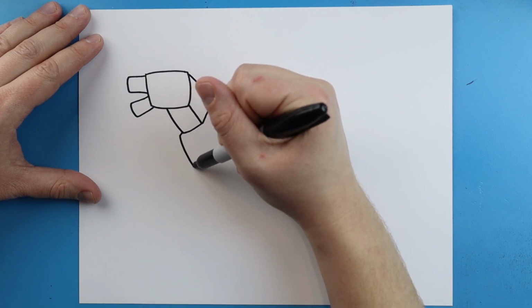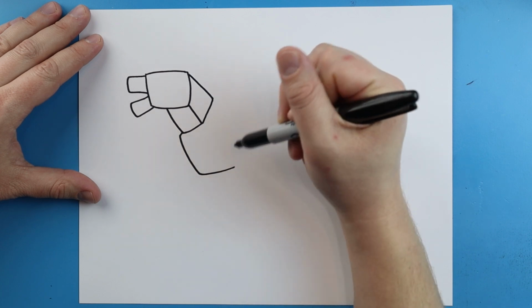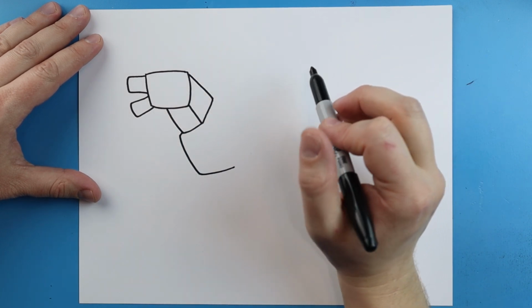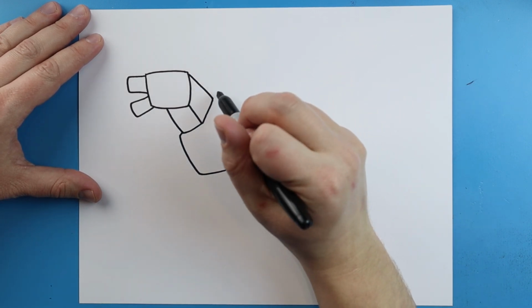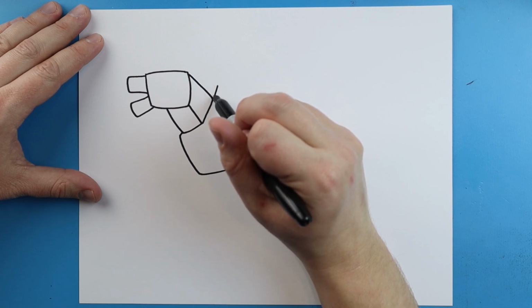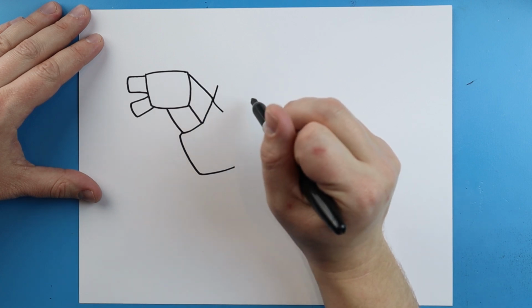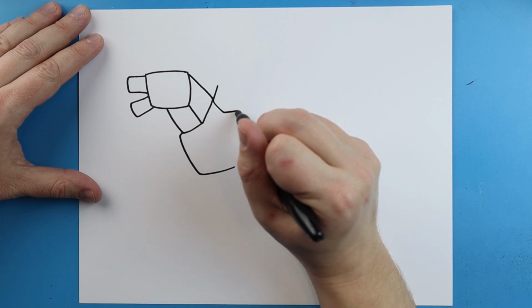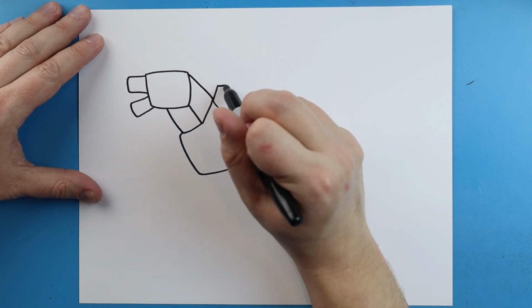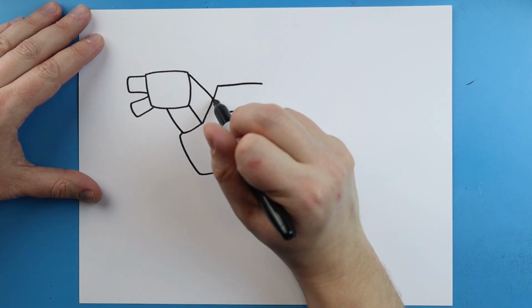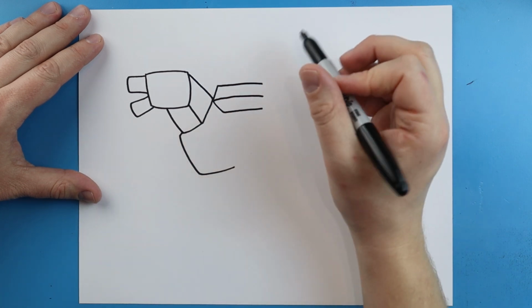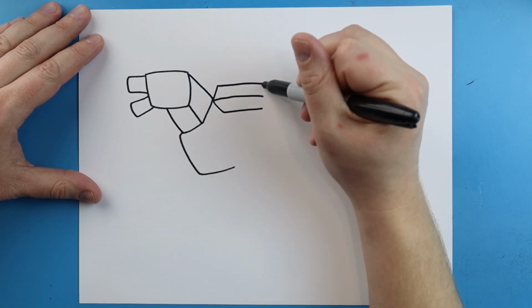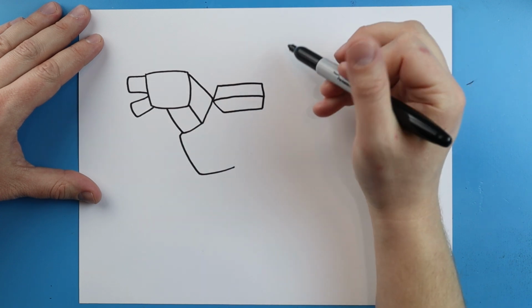Starting here, I'm going to draw a line that's going to come down. It's going to come over. Right here, I'm going to draw a line that's going to come down and then back. Then we'll make a line that comes over and a line that comes over, and one down the middle. Then we'll connect them.